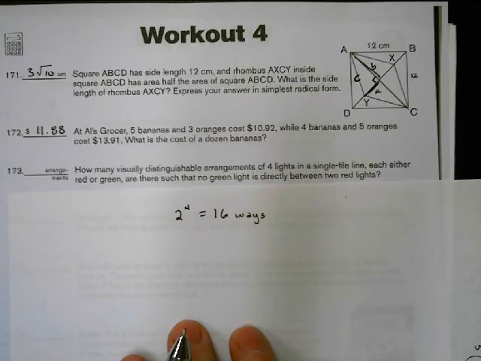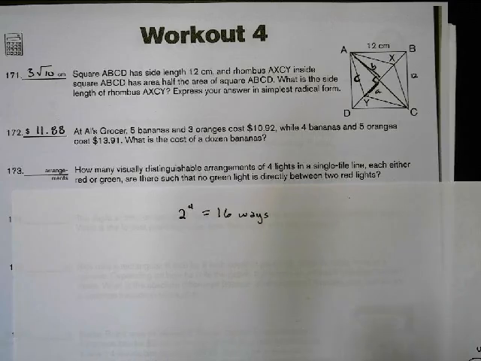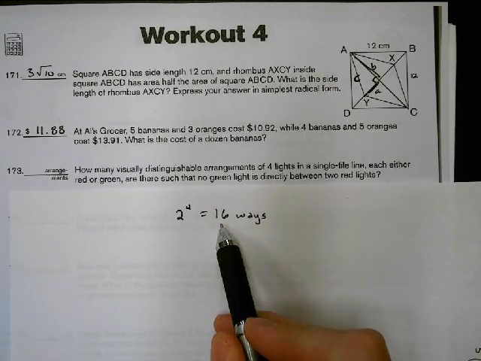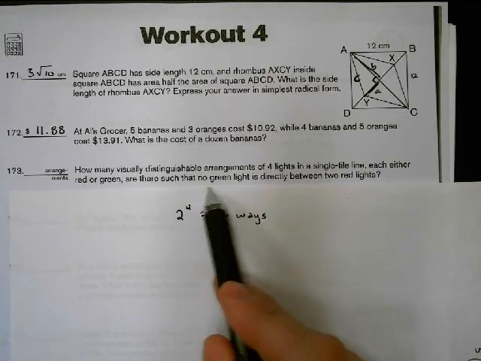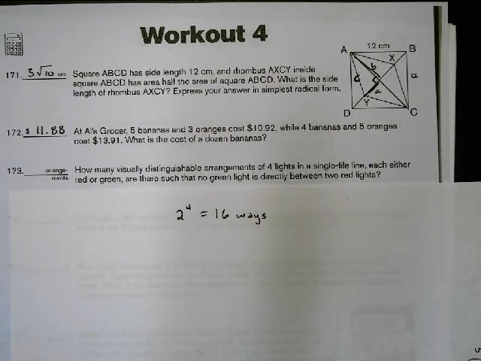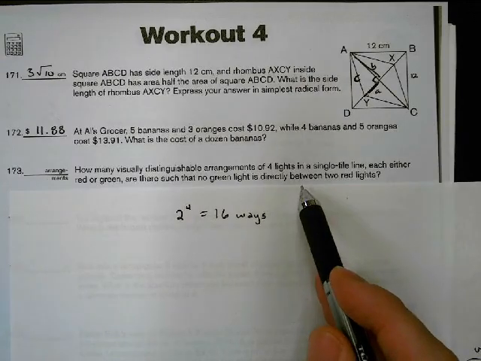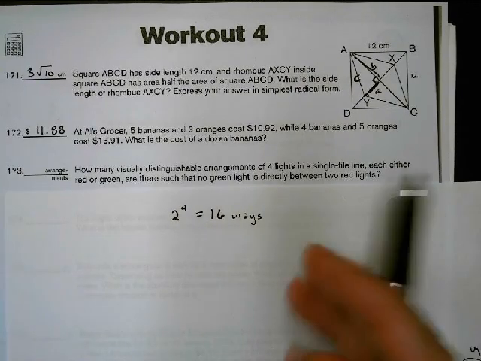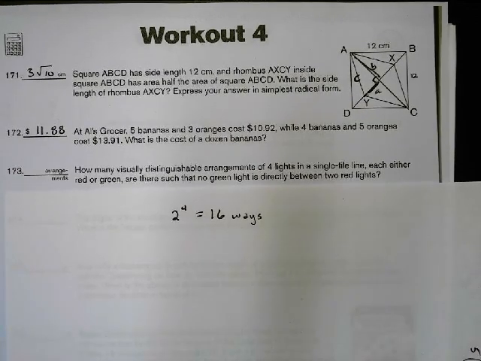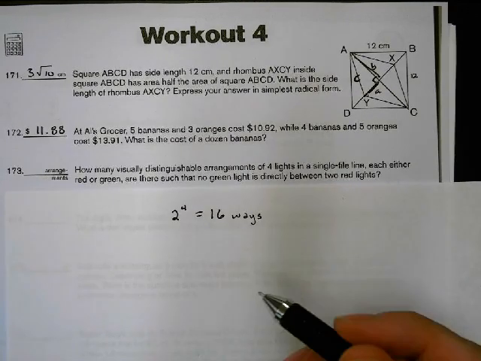Now we just need to find the ways that either work or ways that don't work. So if there's 16 total ways, and I want to find out the ways where no green light is directly between 2 red lights. So you can go 2 different directions with this. You can find the ways that work, that satisfy the problem, or you can find the ways that don't work, which might be easier on this one, and then just subtract them from the total of 16 ways. So it's easier to find the ways that don't work, where we've got a green in between 2 reds.